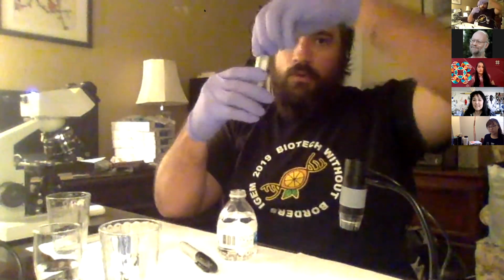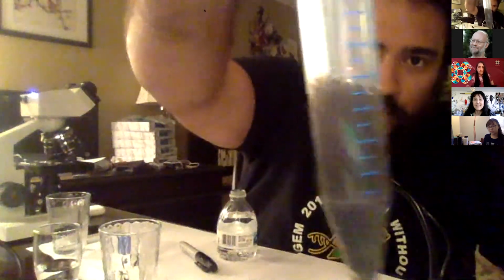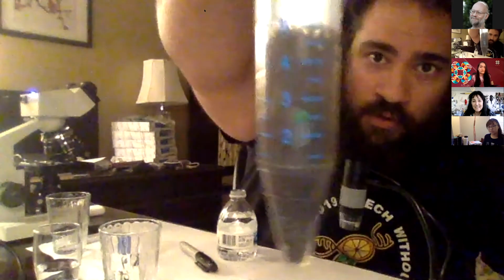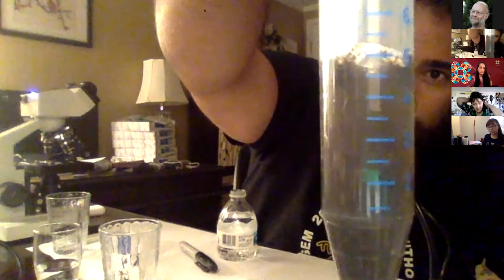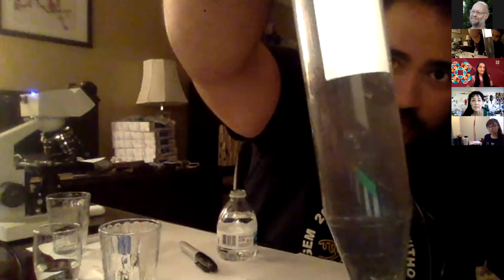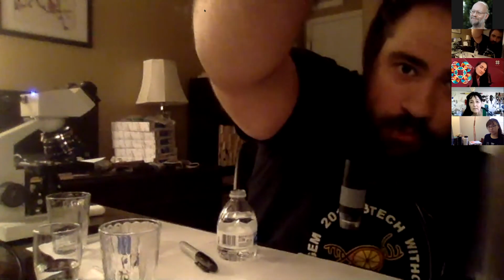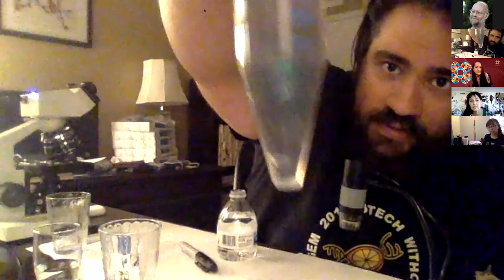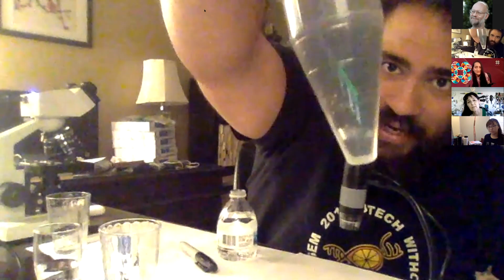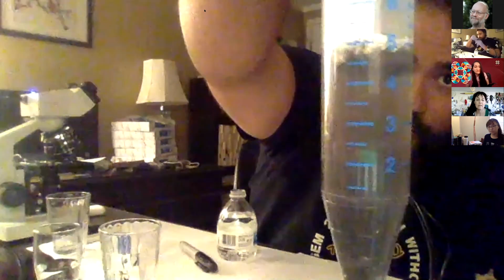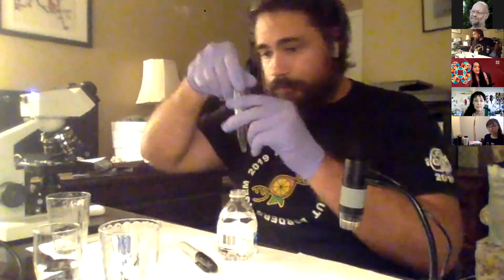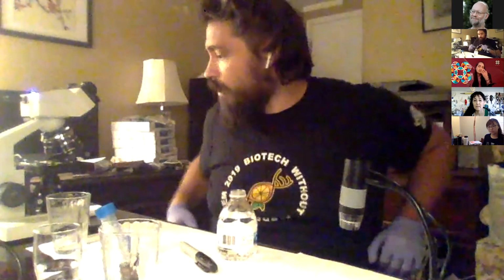All right, so we see our sample right there. We see a lot of suspension. We see it starting to settle out. It's a little hard to see because of the glare, but it's starting to settle out. What we're seeing is the organic matter floating on the top, and then the sand, silt, and clay on the bottom, the actual mineral composition. So we've got a 1 to 5 dilution. So we're going to make our slide.